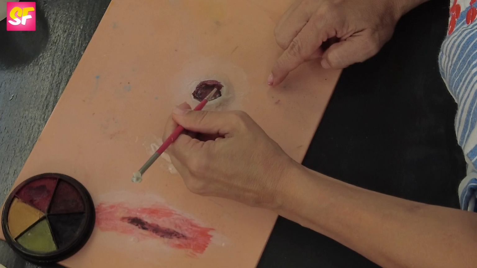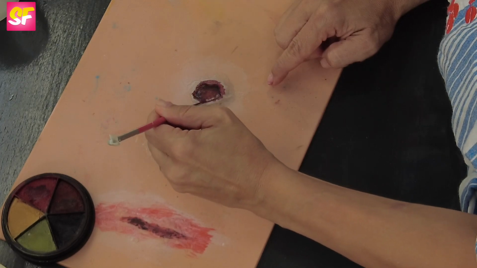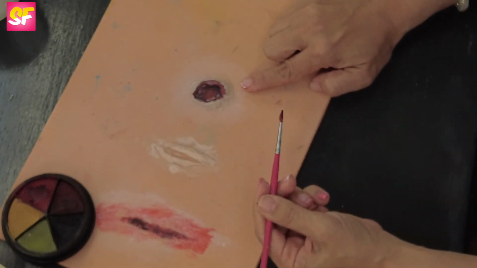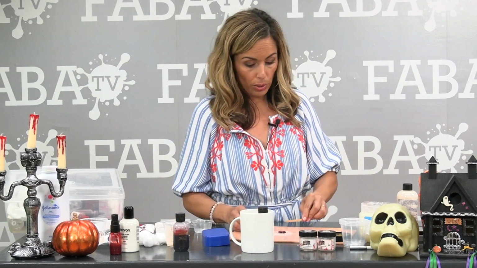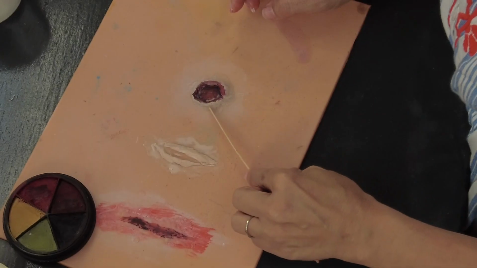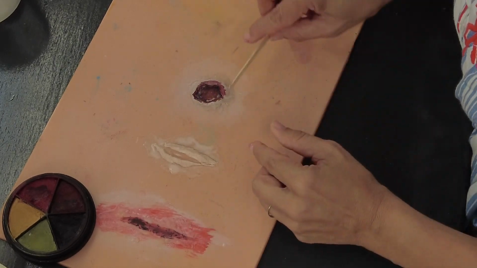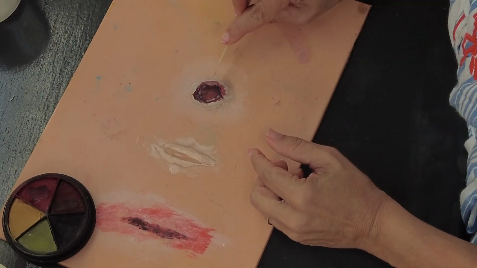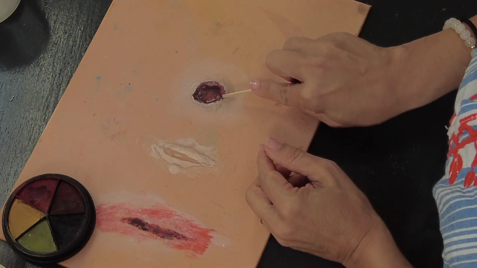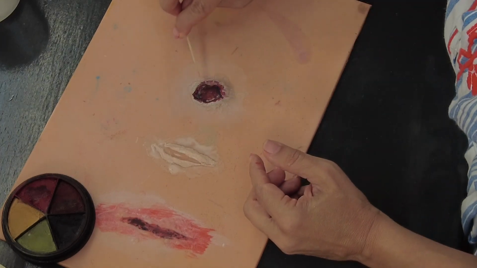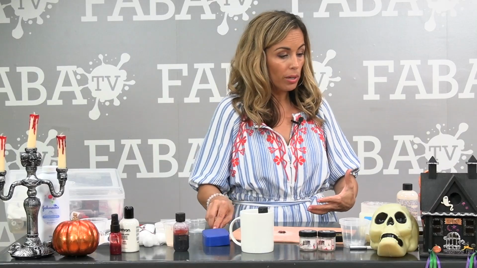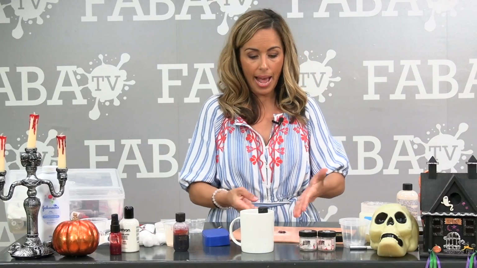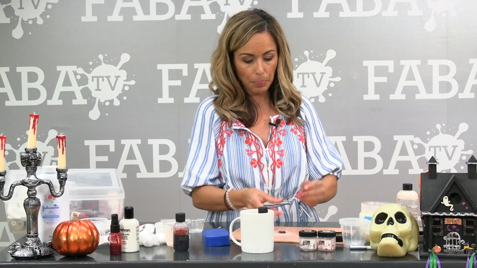And also, as I was saying with the Sin Wax, you can use things like your popsicle sticks if you want to give it more texture, right? So you can go in and make these lines. If you're doing an exit wound or an entry wound, you can really manipulate the look of it by just going in and pressing in it.